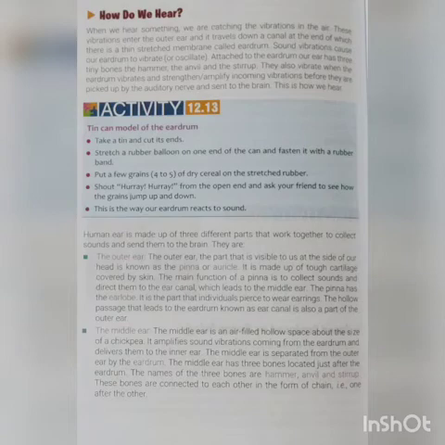First one is the outer ear, students. The outer ear is visible to us because it is at the side of our head, and it is known as the auricle or pinna. It is made up of tough cartilage which is covered by our skin. The function of the pinna is to collect different kinds of sounds and send them directly to the ear canal, which is connected to the middle ear. The pinna has an ear lobe, which you can see in the picture. It is the part where individuals prefer to wear earrings, especially women, and nowadays men also wear earrings. The hollow passage that leads to the eardrum is known as the ear canal, which is also a part of the outer ear.